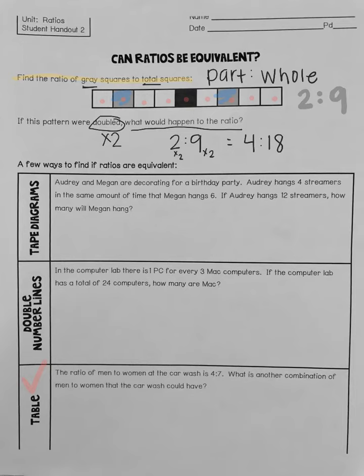Well, that ratio of 4 to 18 can then be simplified since 4 and 18 share a common factor of 2 as they are both even numbers, thus making the ratio return to the ratio of 2 to 9.